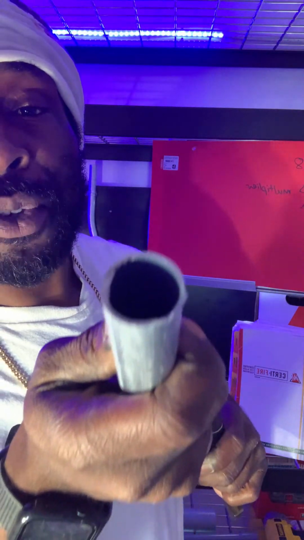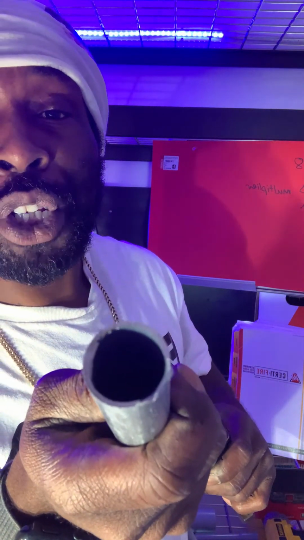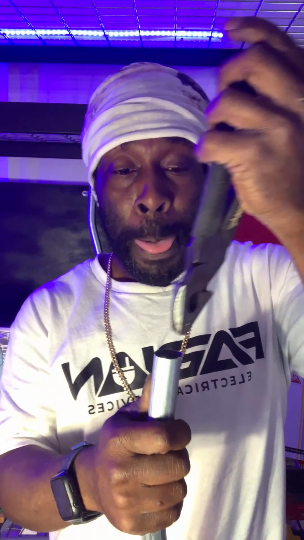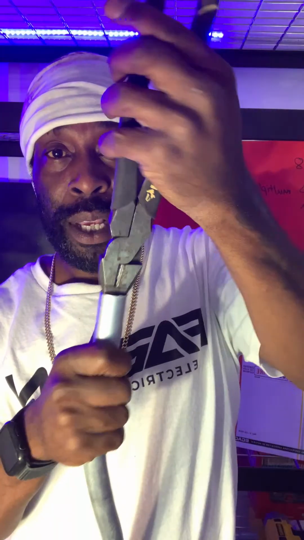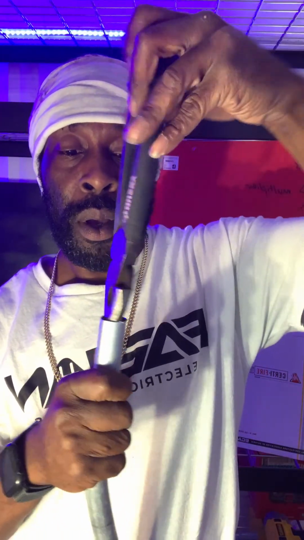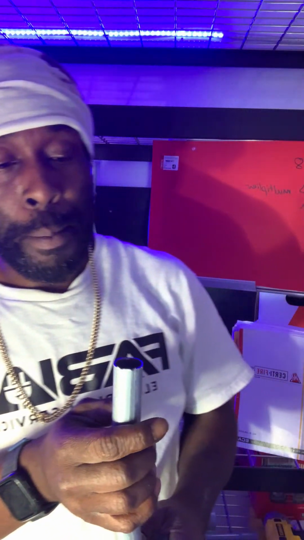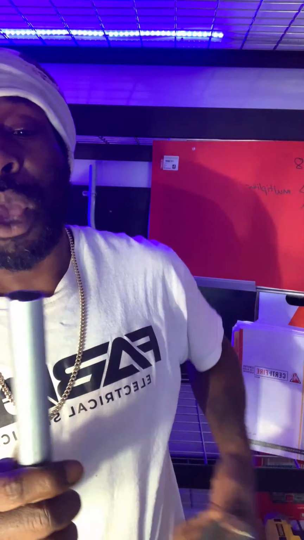So again, as you can see, I have all of that shaving inside of my conduit, which is no good when it comes to pulling cable. So to take care of that, you're going to ream it out. This is what I do, and what I have been doing for years. I've never owned a reamer. I've always used my pliers to ream the conduit out.